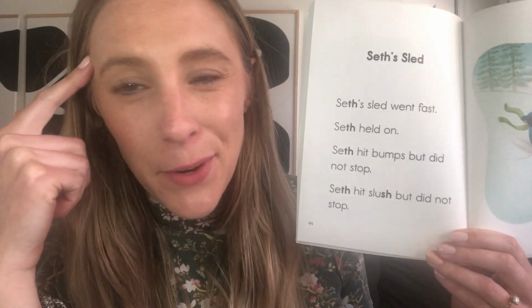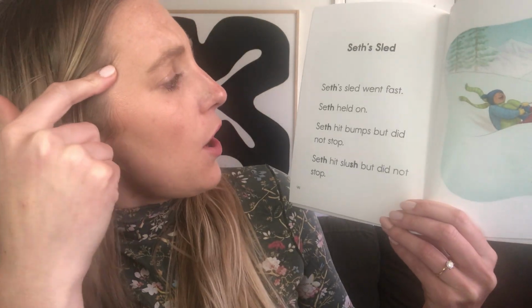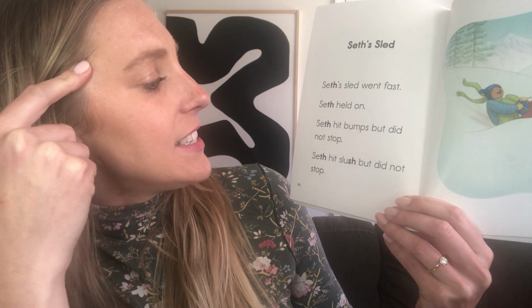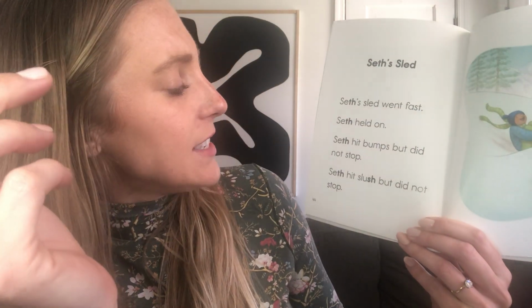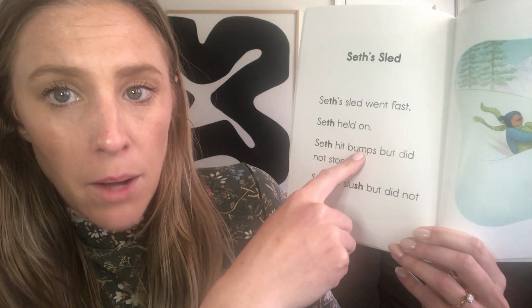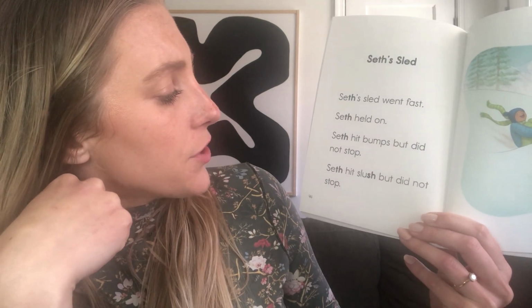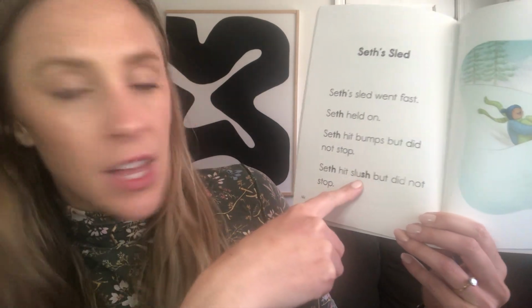Now, I remember from reading that the author said that Seth's sled hit not just one thing, but several things. So I remember the author said Seth hit bumps. The author said Seth hit slush. And did he hit anything else?